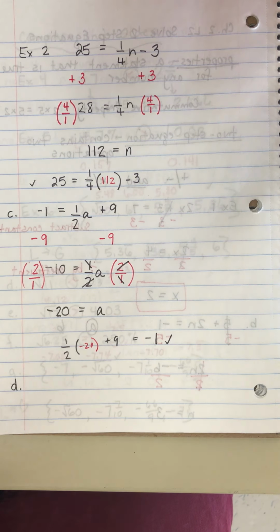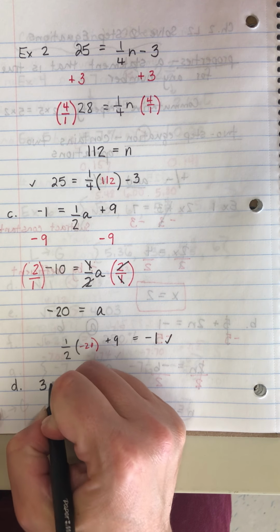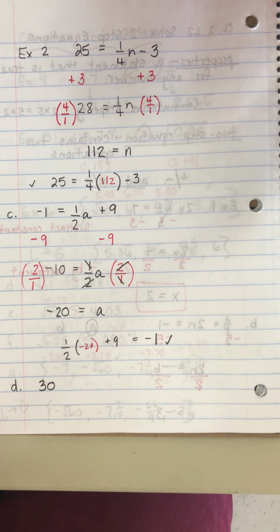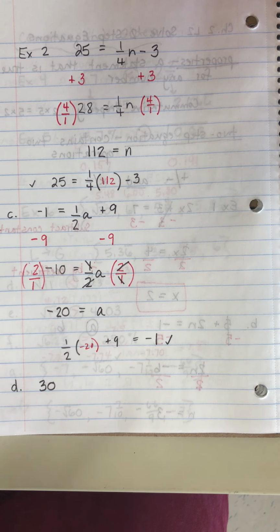Pause the video, come back, check your answer. Okay, the answer to D is 30. So if you got something different, I want you to go ahead and circle it. We'll go over it tomorrow in class. On to example 3.